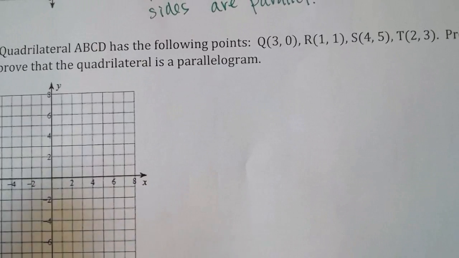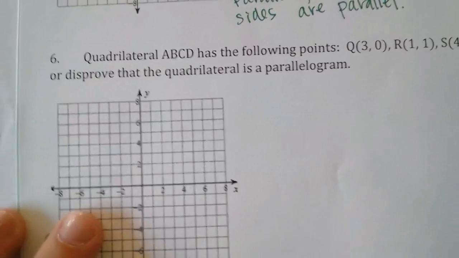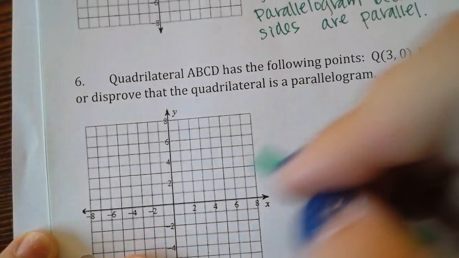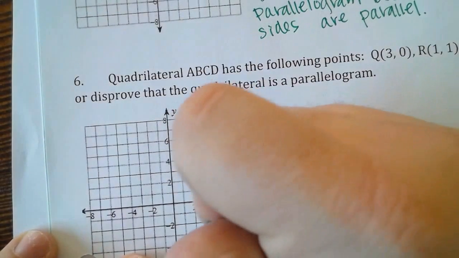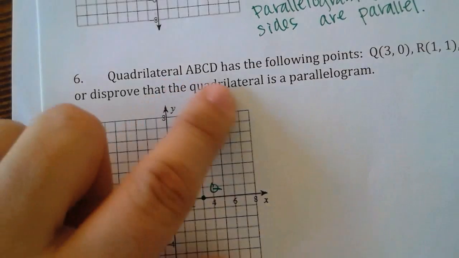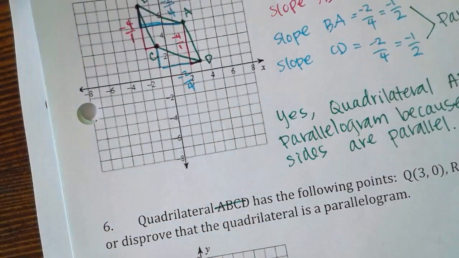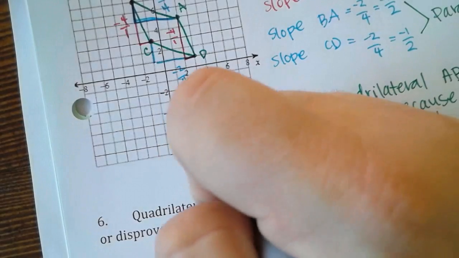So quadrilateral ABCD has the following points. Let's put them on the graph. 3, 0 is Q. Oh, look at that. So ABCD, actually, here's a typo. It's supposed to be QRST.